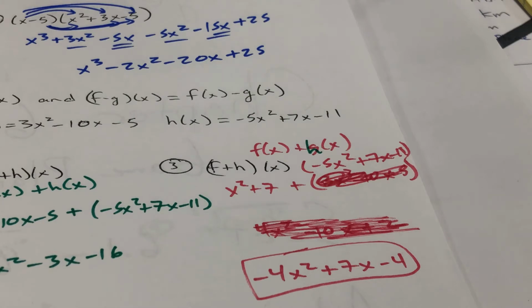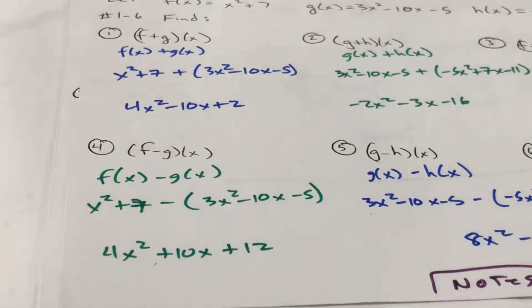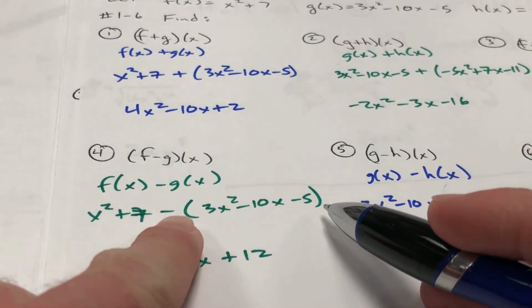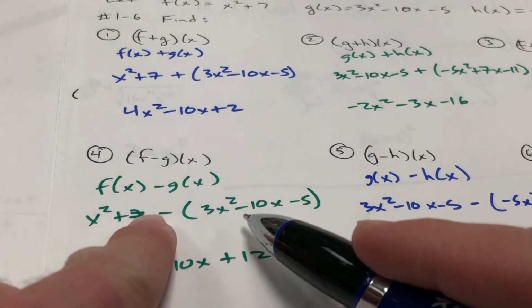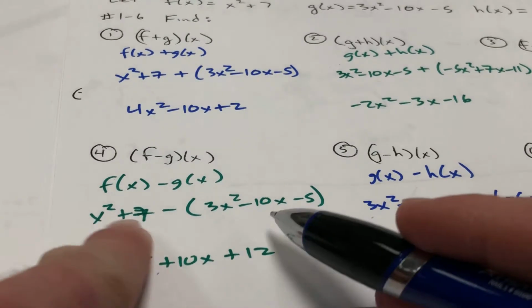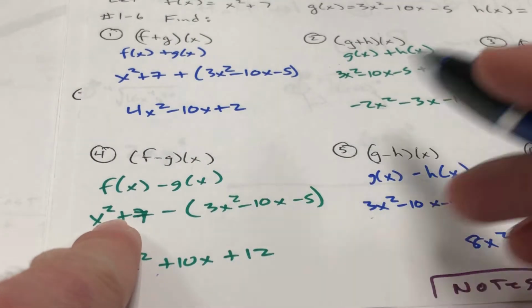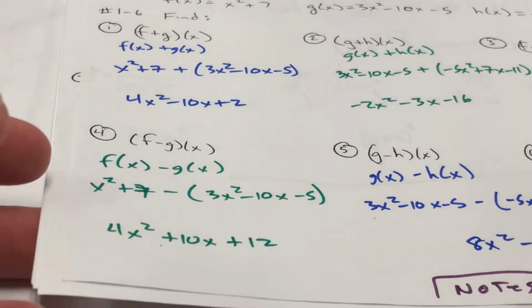All right, again, just combine like terms. You definitely need parentheses on number 4, f of x minus g of x. It's essential that you put parentheses around g of x. If not, you will subtract 10x. Instead, when you subtract a negative 10x, you'll actually be adding 10x, and you'll subtract 5 instead of 7 minus a negative 5 is 7 plus 5, 12.